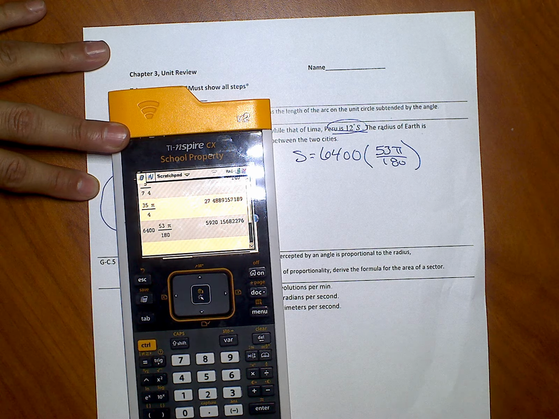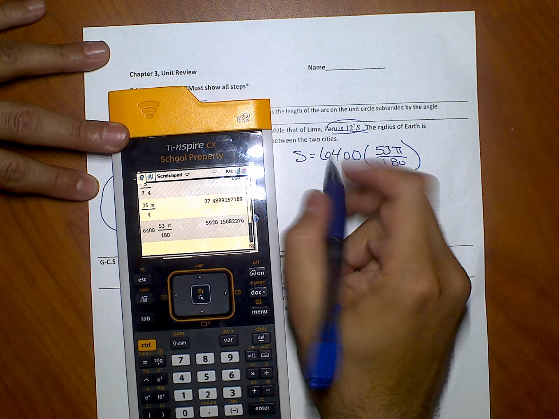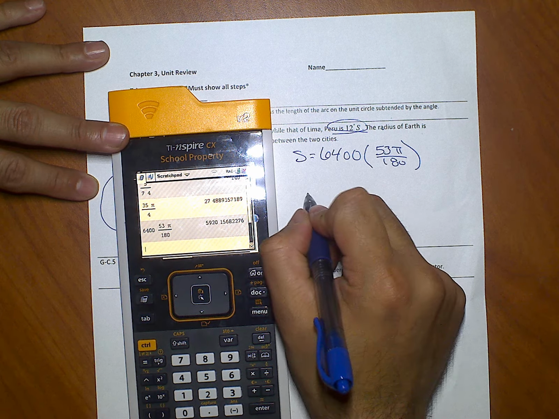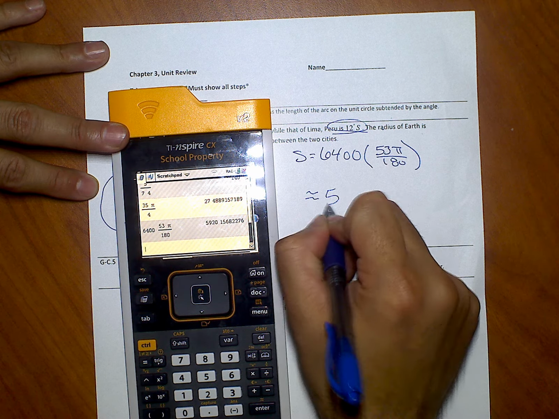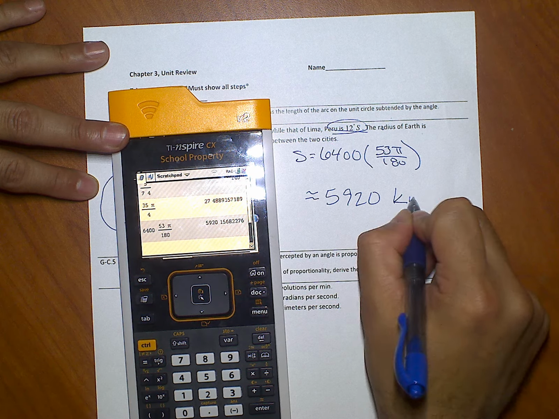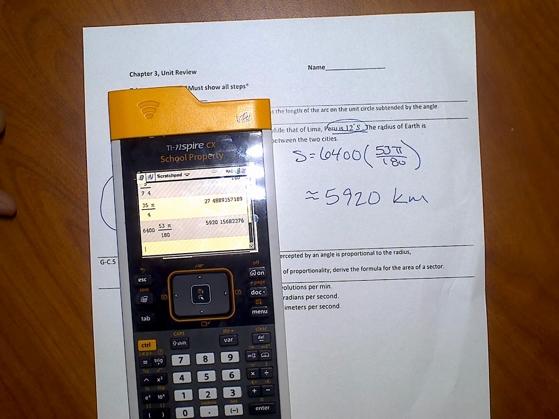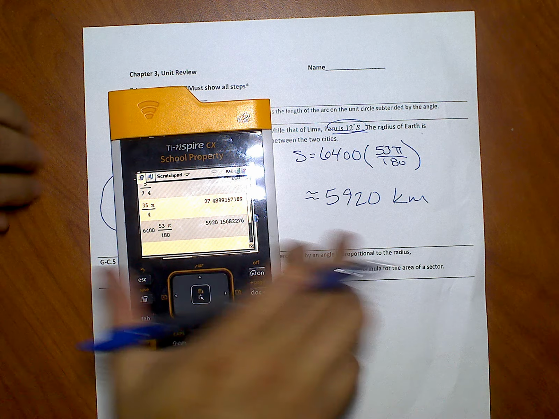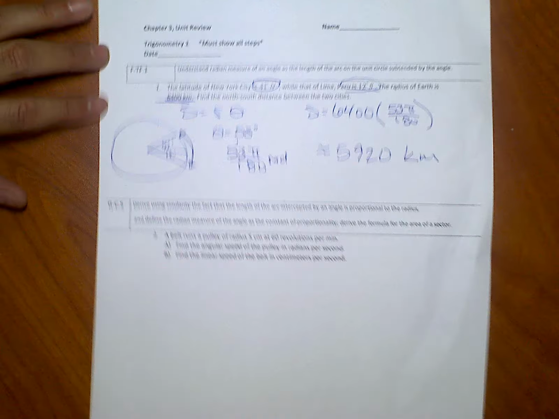There we go, and we should get about 5920, and that's going to be kilometers. We don't need any decimals. It doesn't say where to round to, so I'm happy with whole kilometers. Make sense? Okay.